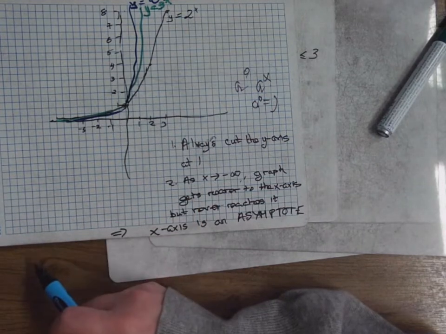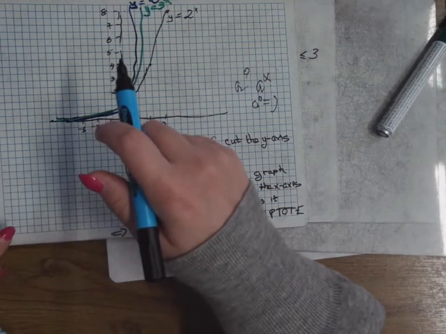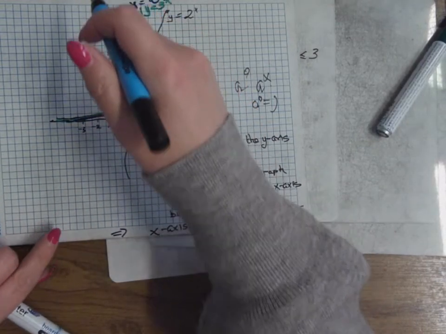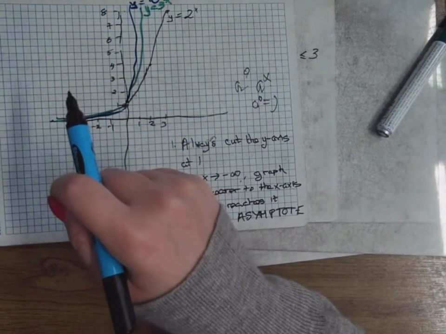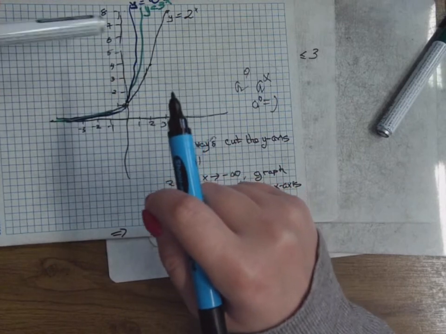Can it never cross over the x-axis again? Yeah, no matter how far, it'll get nearer and nearer, but it won't ever come back over this side.